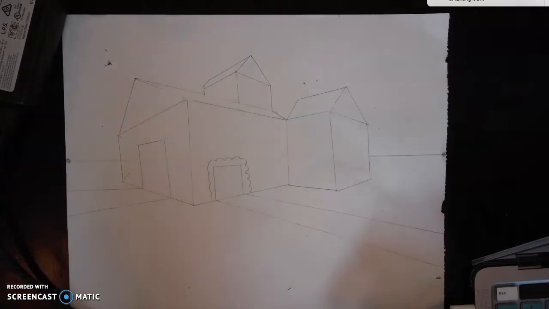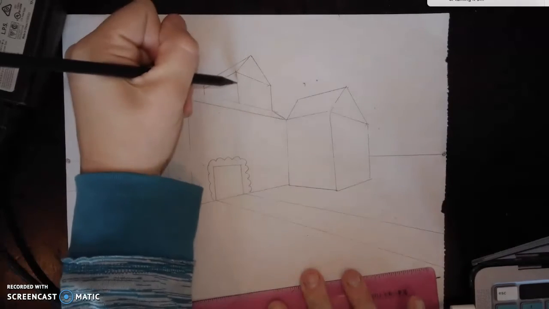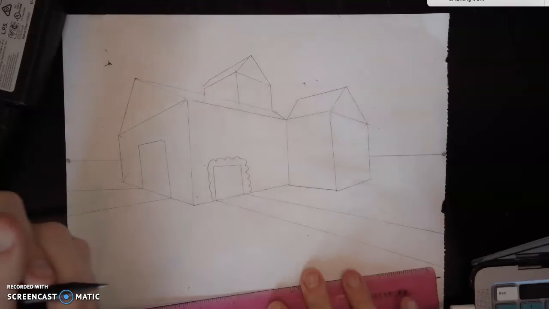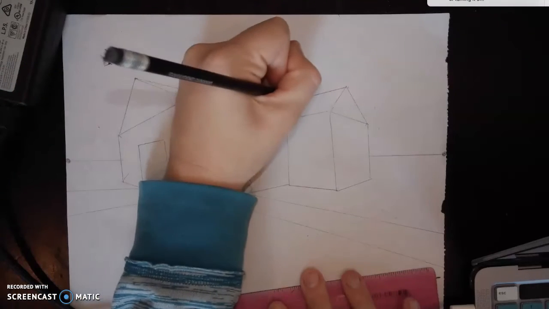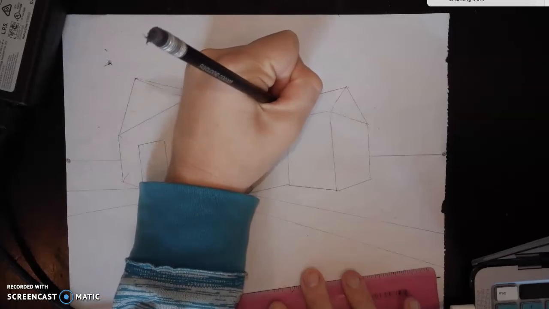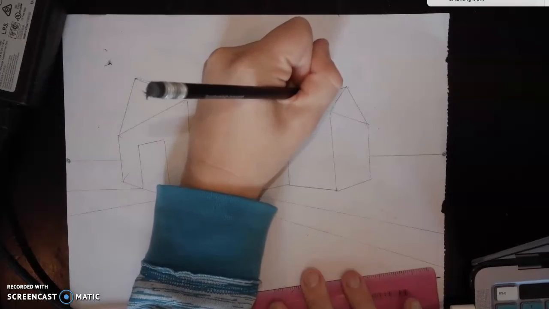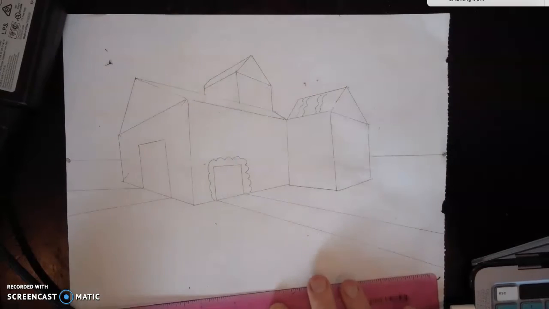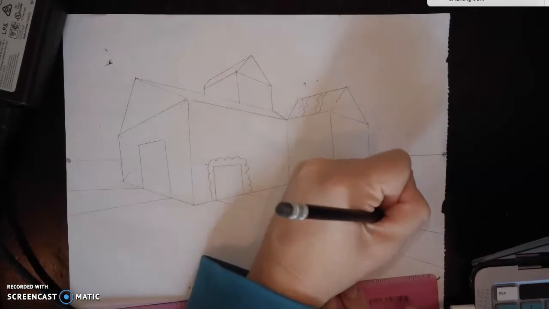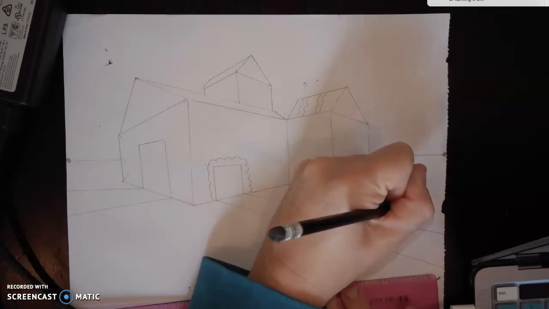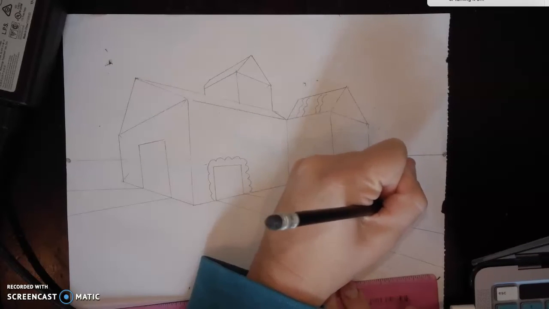And then anything not lined up with your vanishing point is going to be counting as one of your 100 details. So if I were to draw, let's see, some frosting right here. There's a detail. There's another detail.